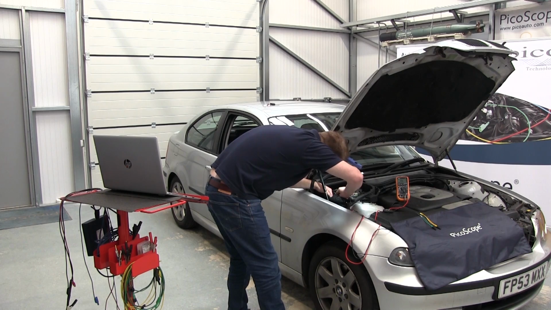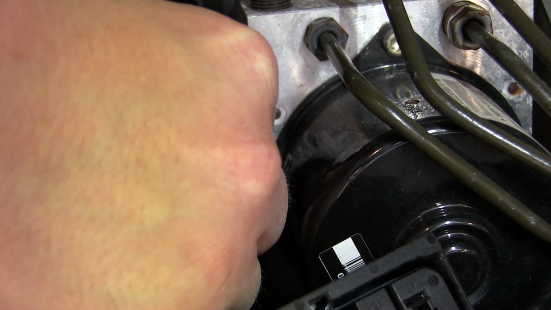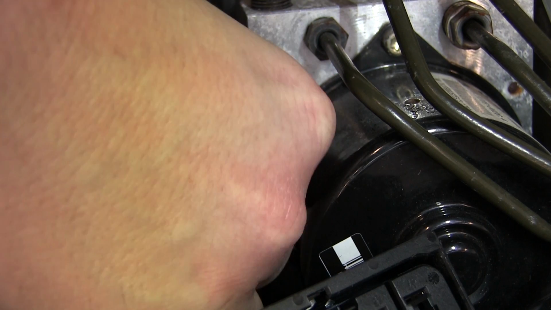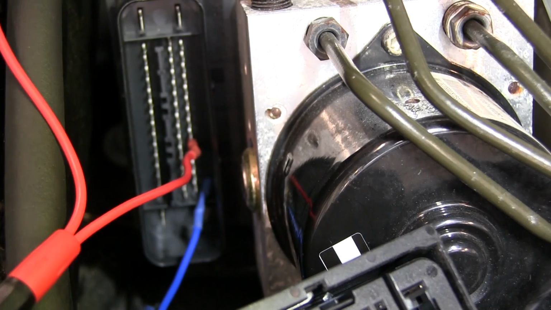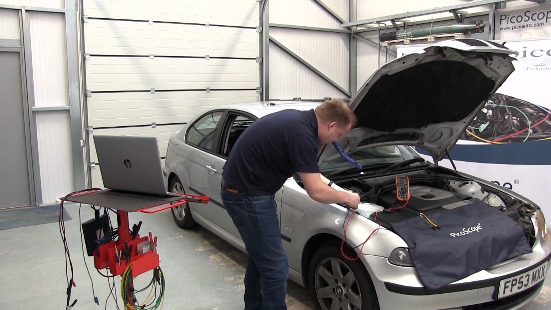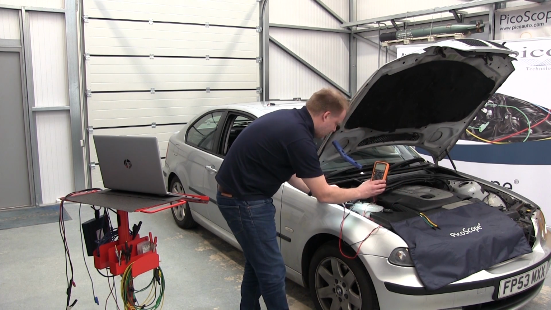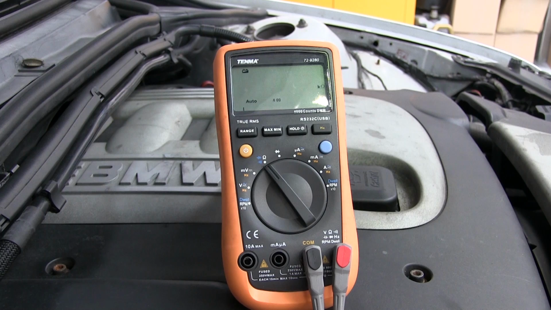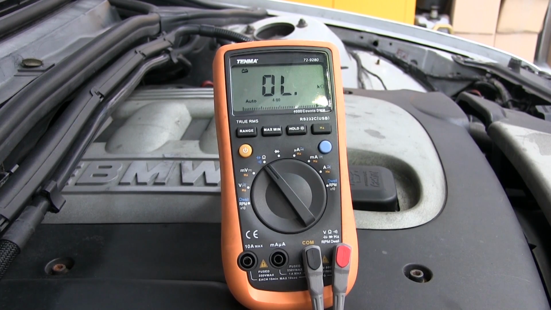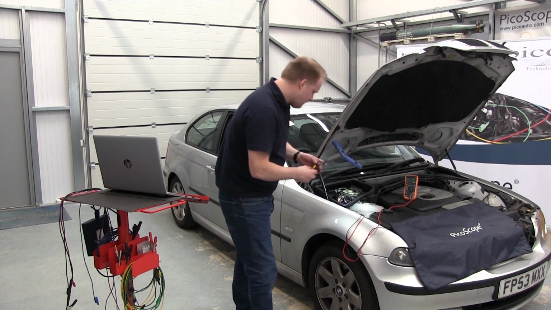So that's 15. Now we go to 14, 13, 12, 11. There she is. Double check. 15, 14, 13, 12, 11. Lovely. Okay, so now if we look at the resistance across those two on our ohm meter, right, what are we getting? There we go, so 126 ohms, so lovely, that's exactly what we'd expect. And so that's proving that we've got the termination resistor in the ABS control module.